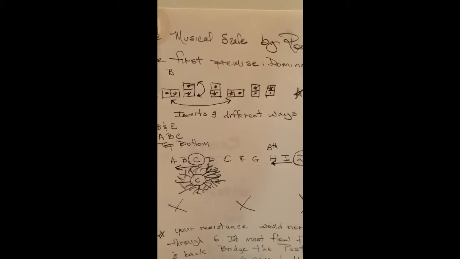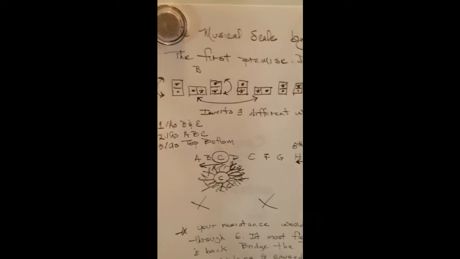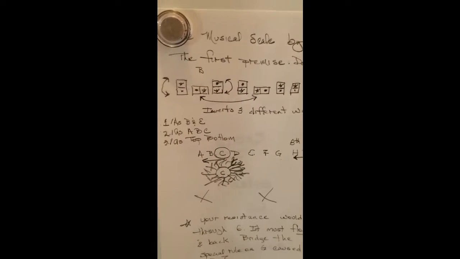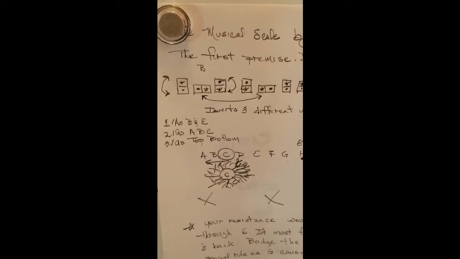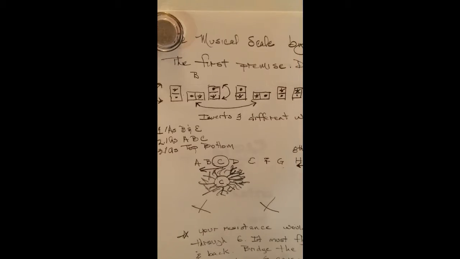The X's mean that that no longer matters. It matters in our day-to-day life, but the scale regenerated through C. So C regenerated as D, E, F, G, A, B.